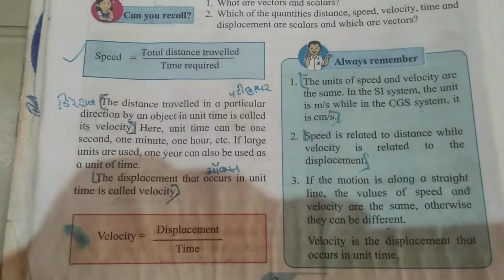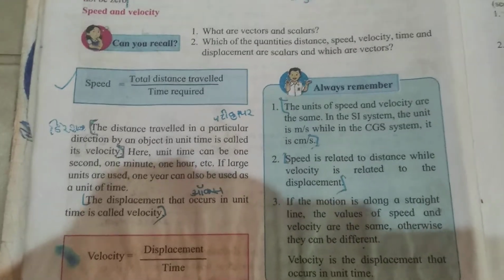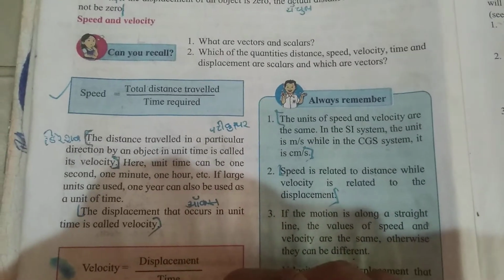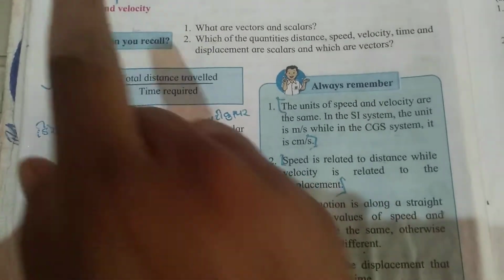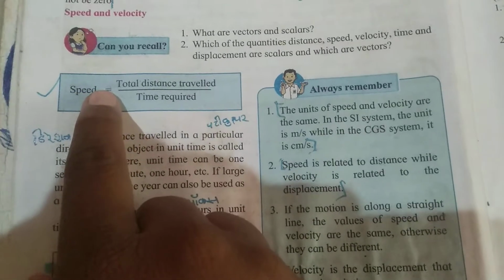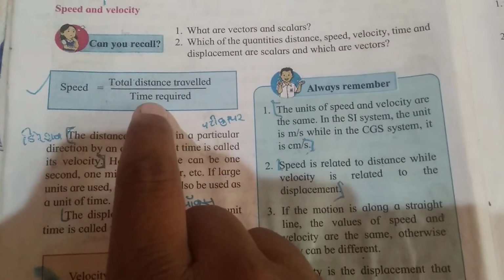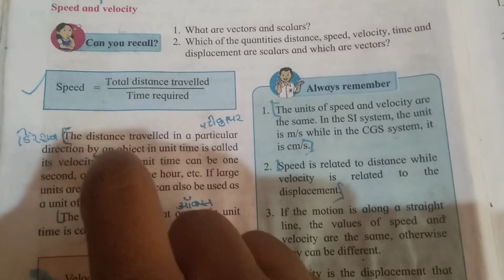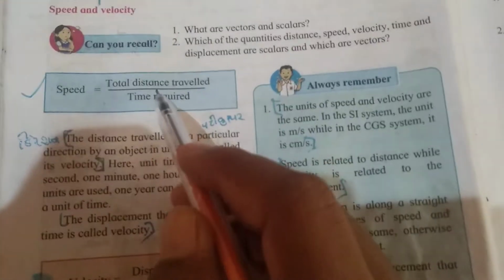Students, today we learn about speed and velocity. So what is the difference between speed and velocity? First of all, we learn about the speed. What is speed? It is the total distance traveled upon time required. That means it is the ratio of distance upon time.